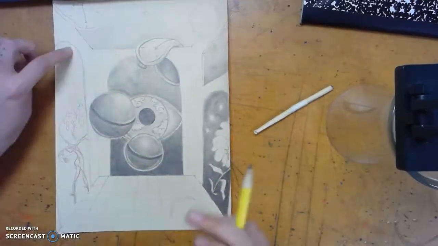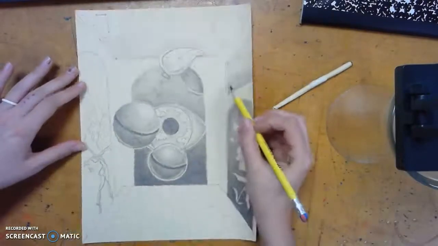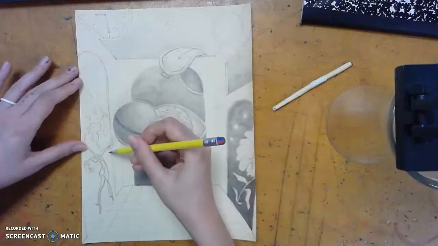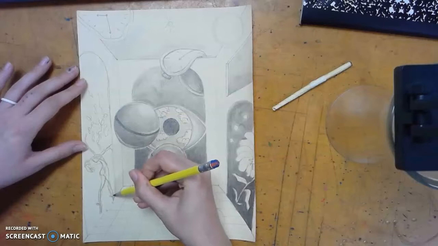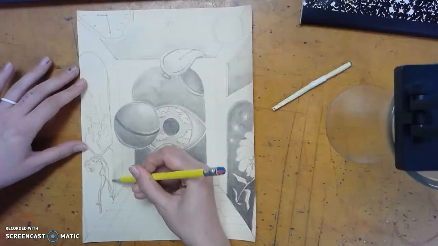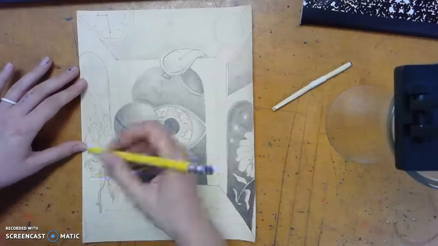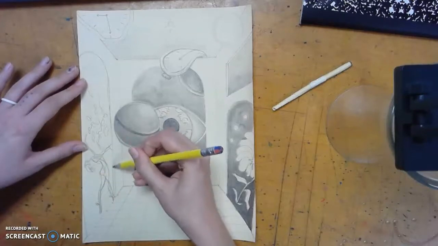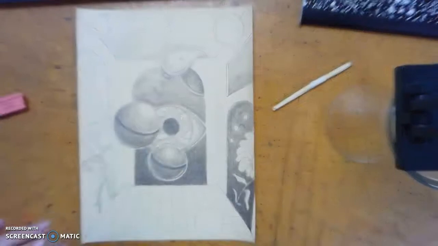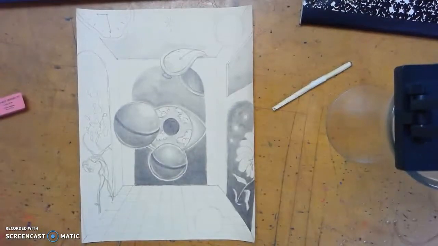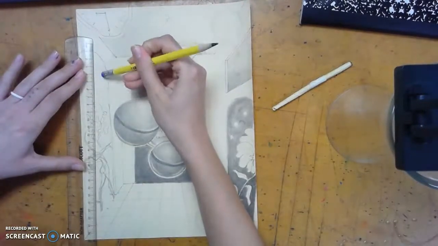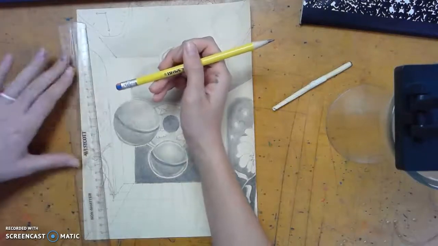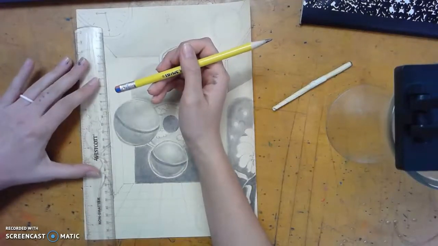The first thing I want to do is work on this side. I'm going to make about an equal width line going up from here. And I think I will use a ruler for this. Where is my ruler? Here it is, to make it more straight. So we're gonna go up.